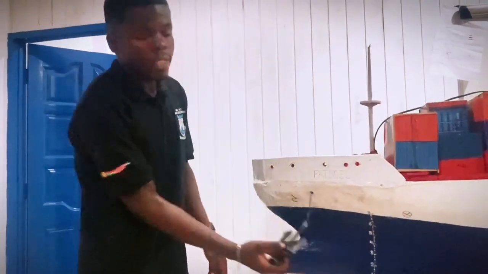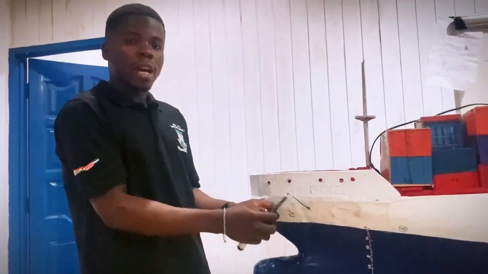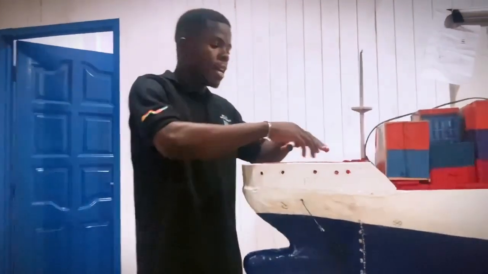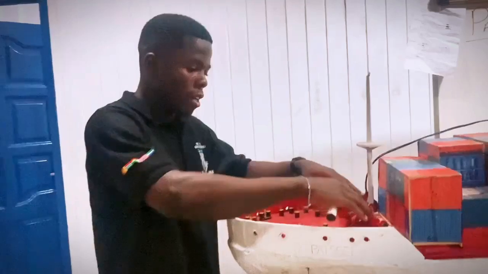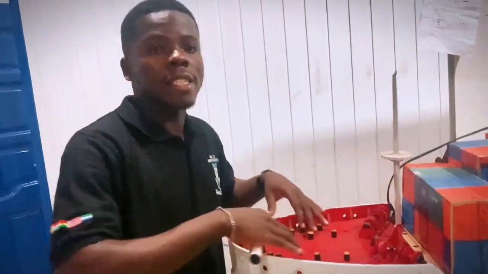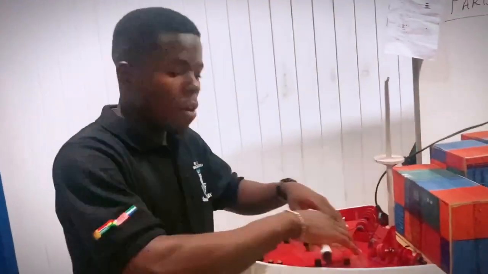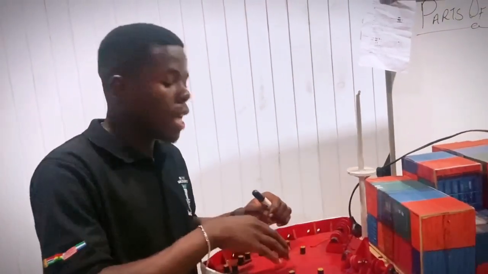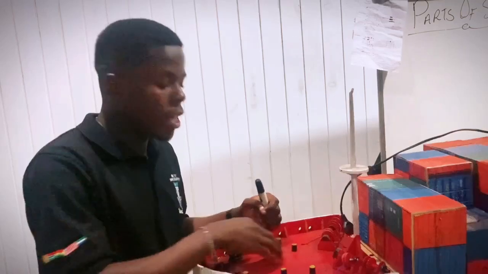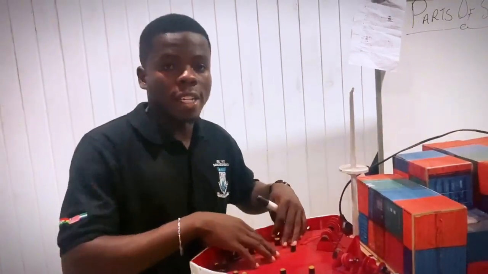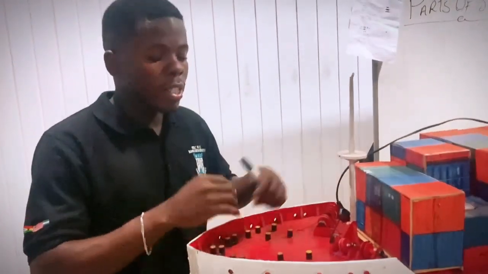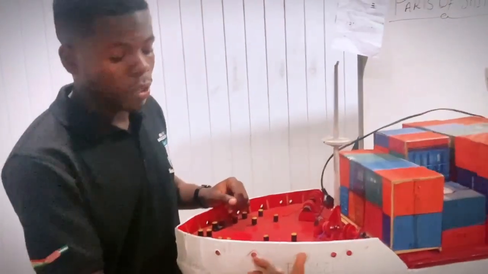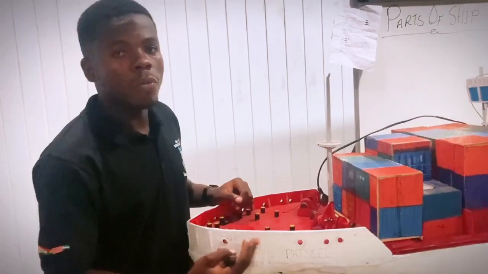This thing is our anchor. Right here is our forecastle deck, and you can see some pillars here. This is not a pillar, but it's called a bitt, and two bitts together are called a bollard. We use it in securing the vessel. And these holes here are called fairleads.